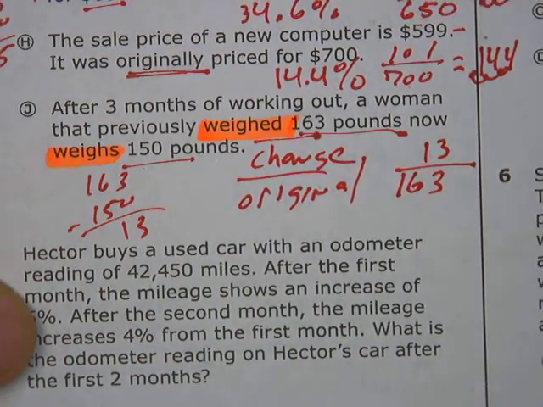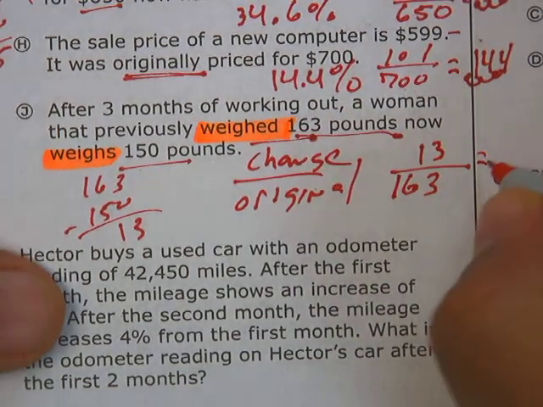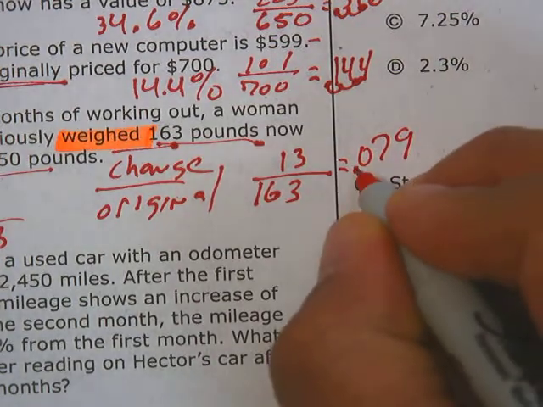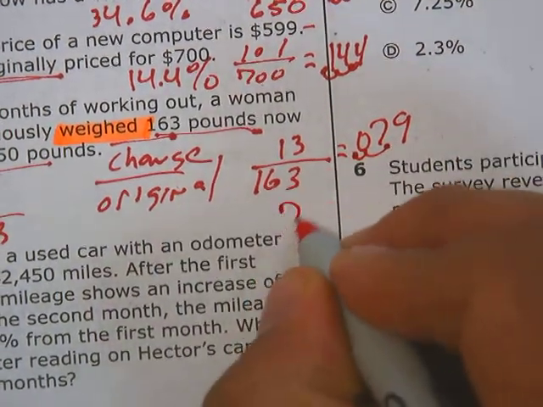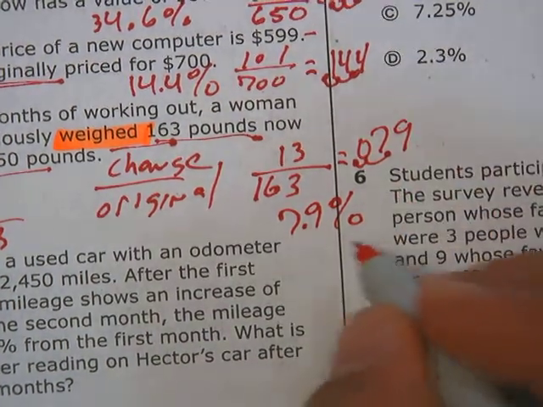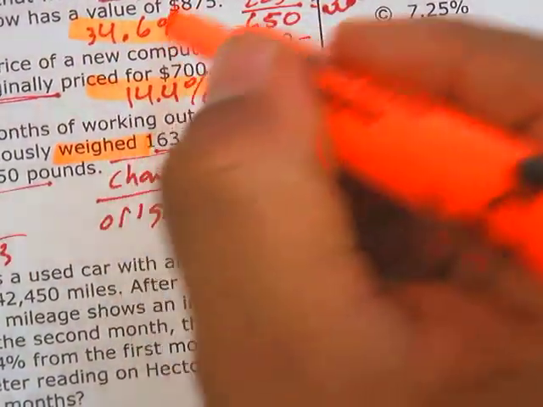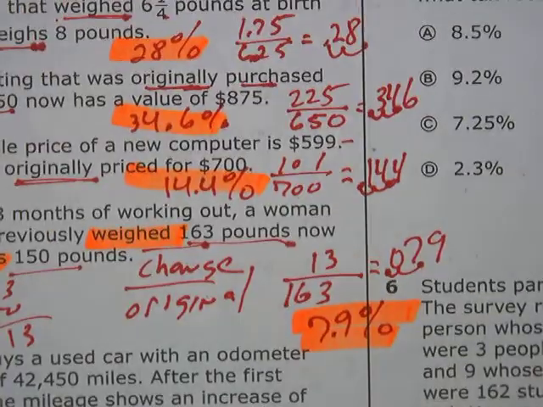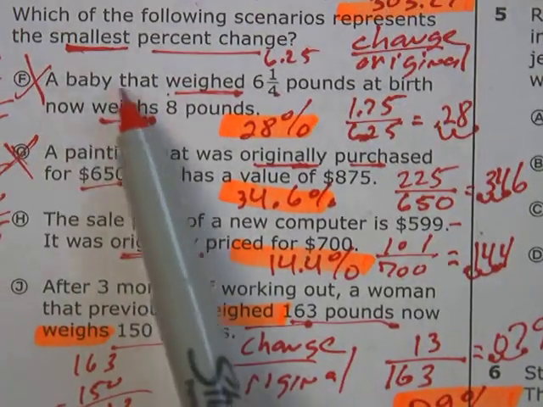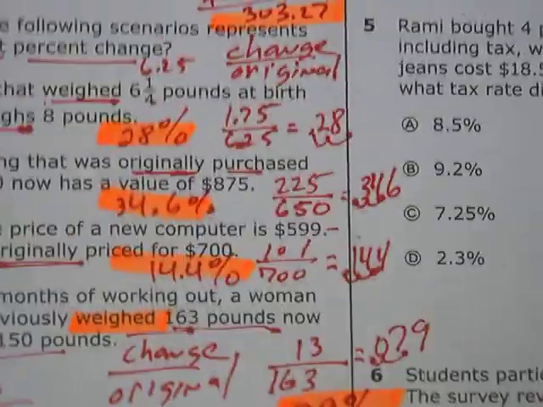How much weight has changed? Well, after 3 months, the woman that previously weighed this before, now weighs this. That means she lost weight. How much did she lose? Well, 163 minus 150 gives me 13. So this is 13. And then I'm going to use TIBO again. And I get 0.079. Okay, again, I move the decimal 2 times, and I get 7.9%. Okay, and so now you think there, okay, those are my answers: 7.9%, 14%, 34.6, and 28.